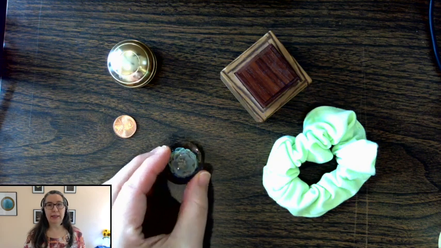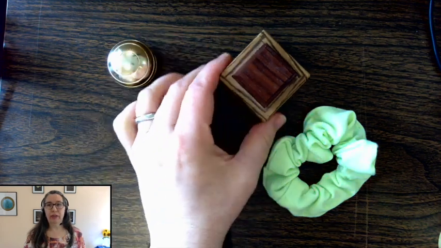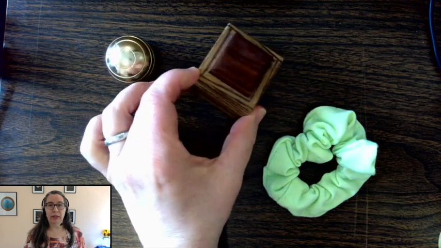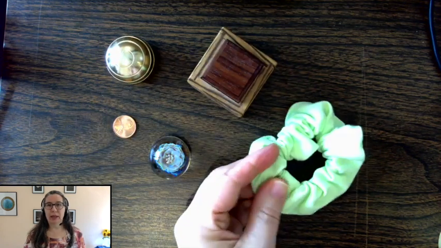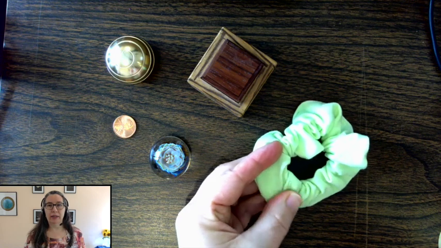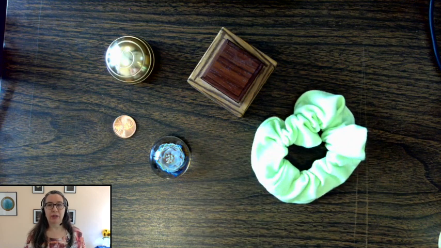If it's glass, it's clear and hard. If it's wood, it's hard but not as hard. If it's made of cotton, like this scrunchie, it's softer and stretchy.